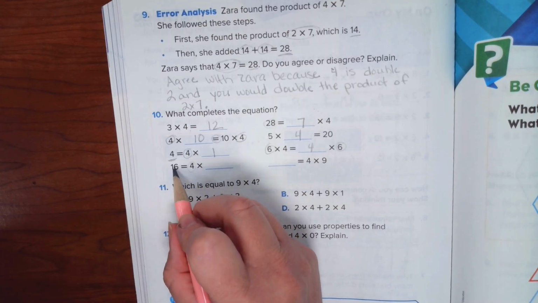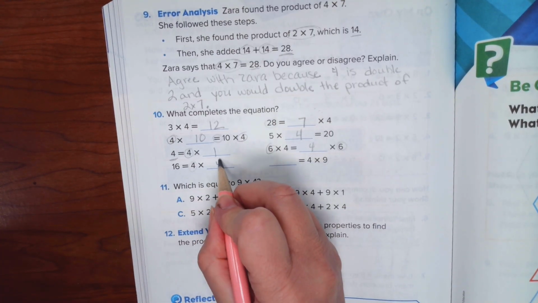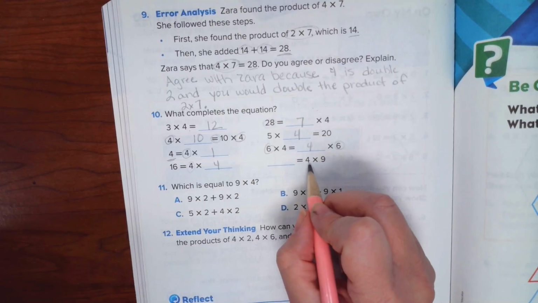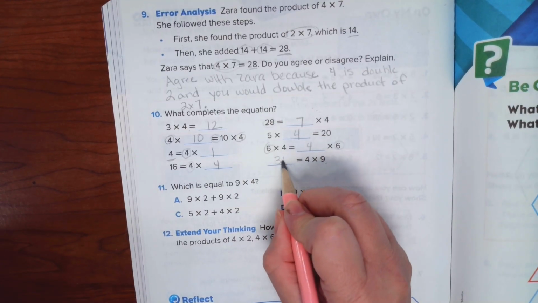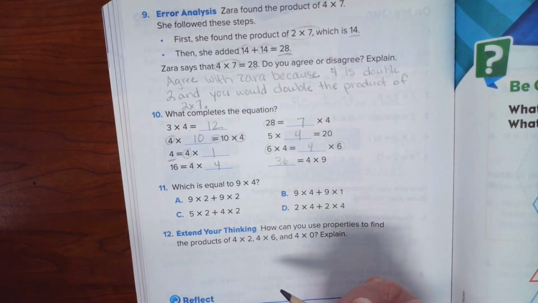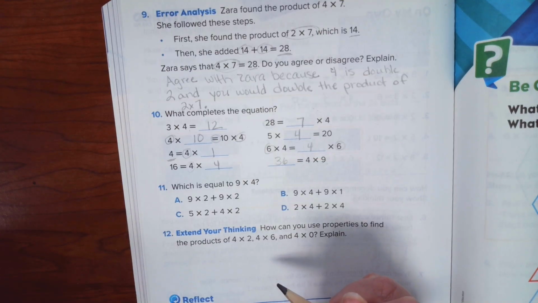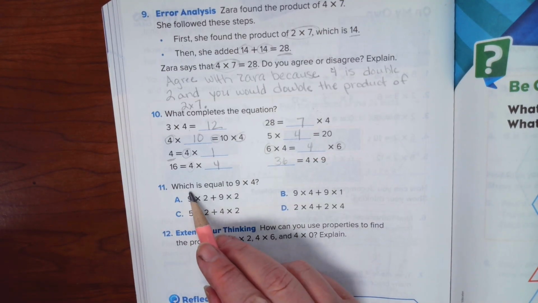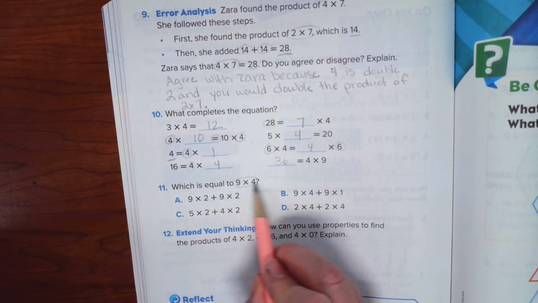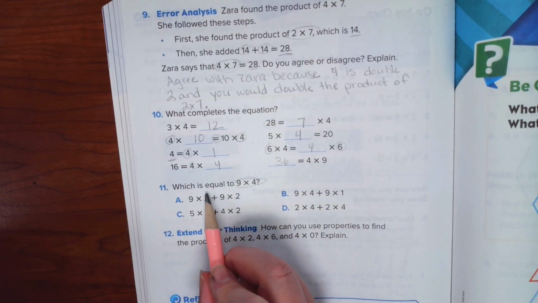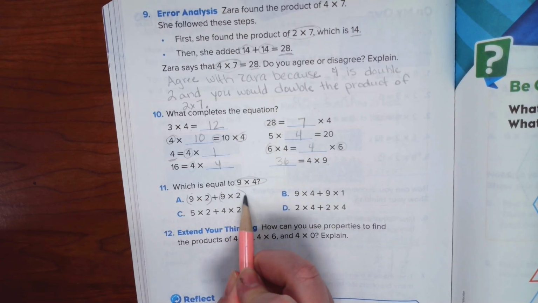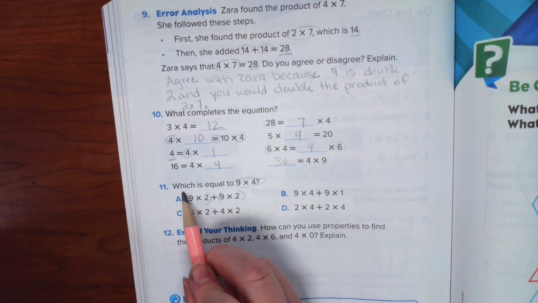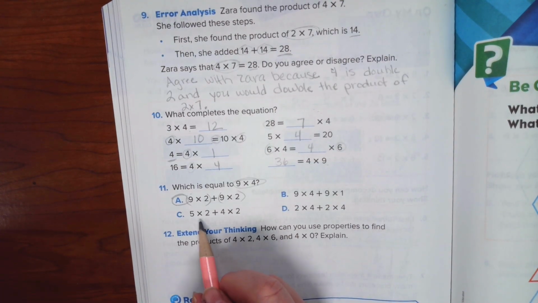Alright, we got 4 on this side, but there's 16. So 4. And then 4 times 9 is 36, which is equal to 9 times 4. Alright, put my parentheses in here. So I've got 9 times 2 and 9 times 2. So yep, that's a 9 times 4.